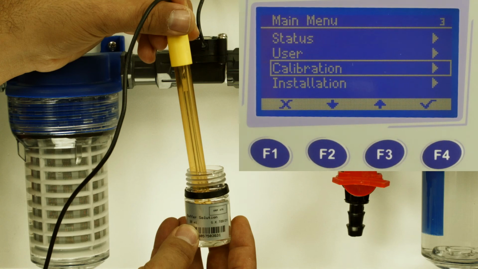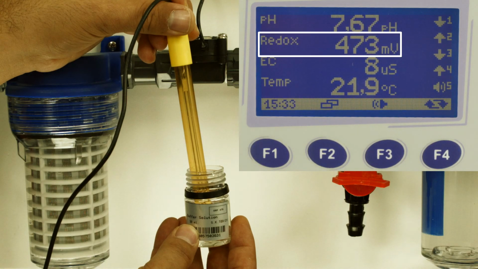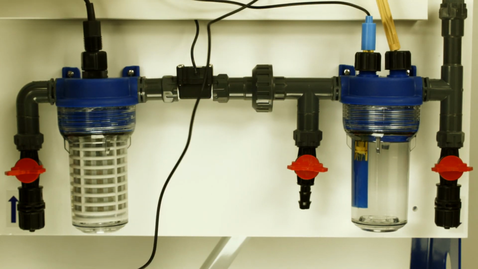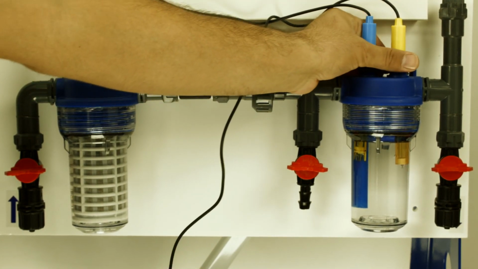Make sure that you see the value on the main screen that is very close to the value of the liquid in which the sensor is located. Place the sensor in the related housing and secure the sensor in place by tightening the pipe gland.